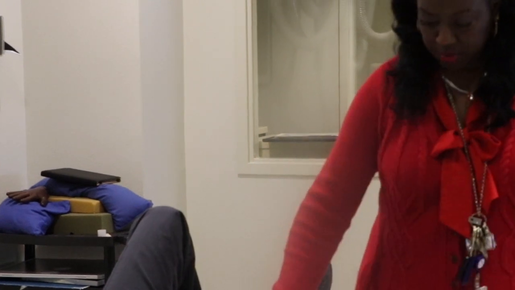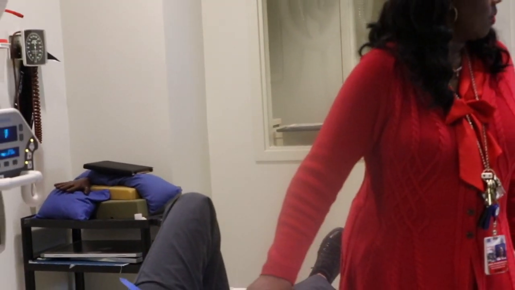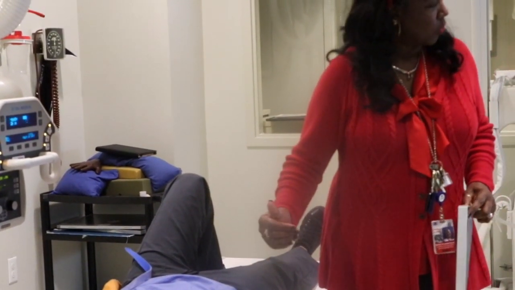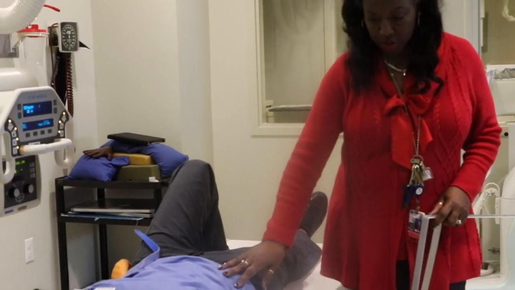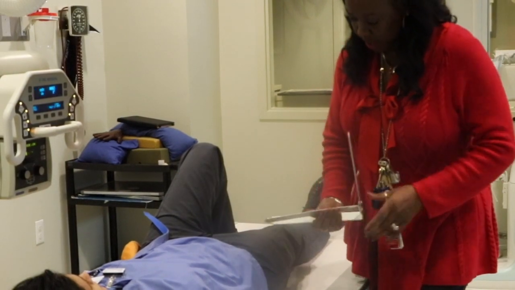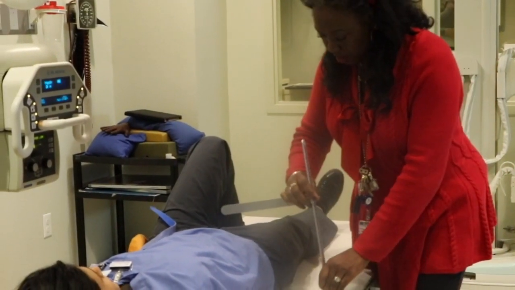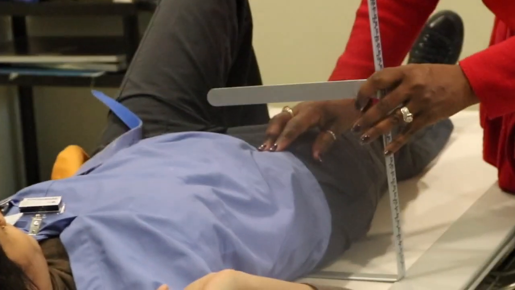So in order to determine whether we need an angle for the knee, we will locate the ASIS, which is the most anterior projection in the pelvic area. And this is our measuring device. We're going to slide it right up under our buttocks, and we're going to feel for the ASIS, which is right here.